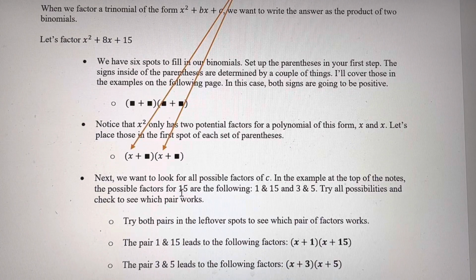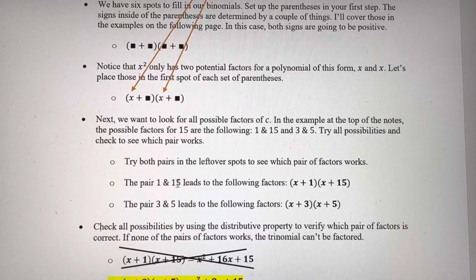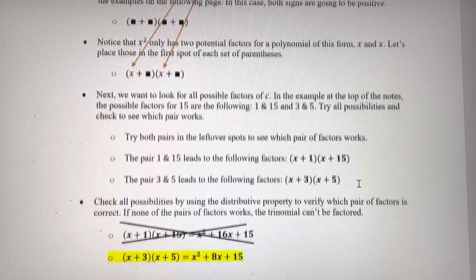Then we're going to look at 15, this c value here. We want to know what factors create that 15. Notice, like 3 and 5 here. The only way to get 15 is to multiply 2 numbers together that give you 15. So it's either going to be 3 and 5, or it's going to be 1 and 15, okay? So the only 2 pairs I can try are 1 and 15 and 3 and 5, like I just said, and that would create these 2 binomials, okay?